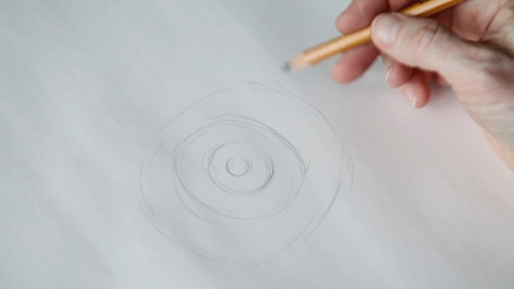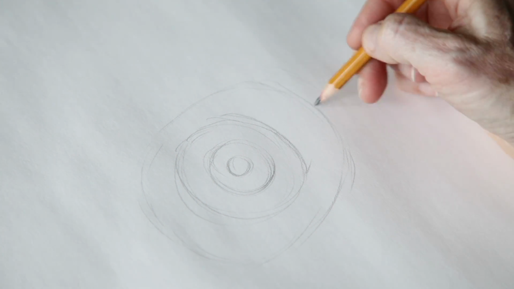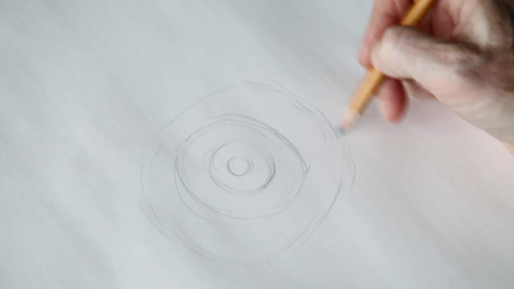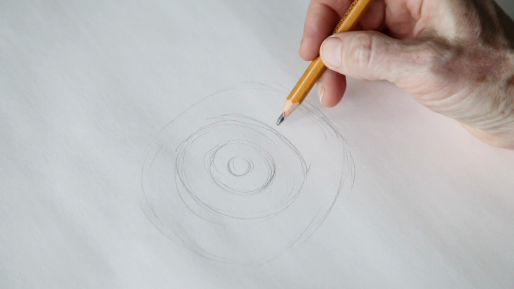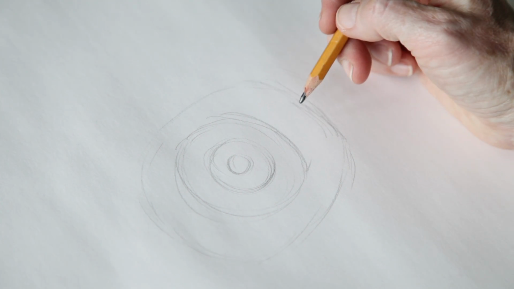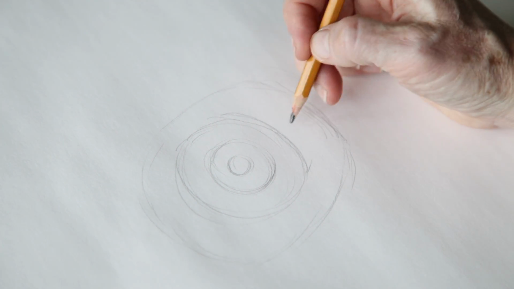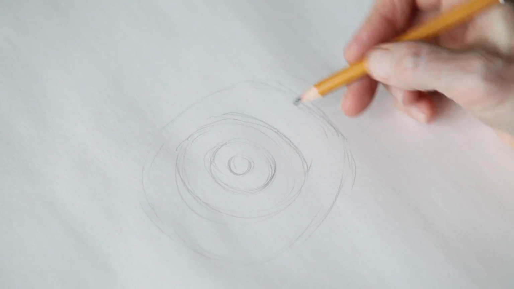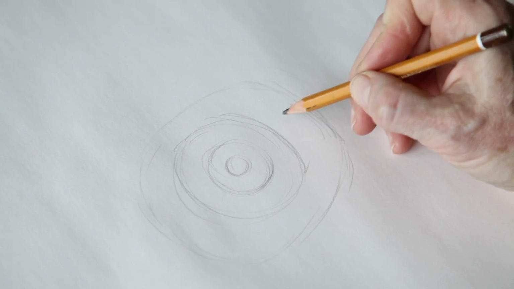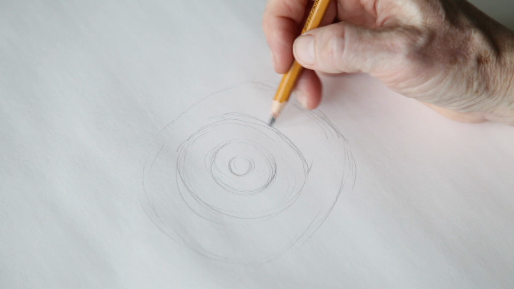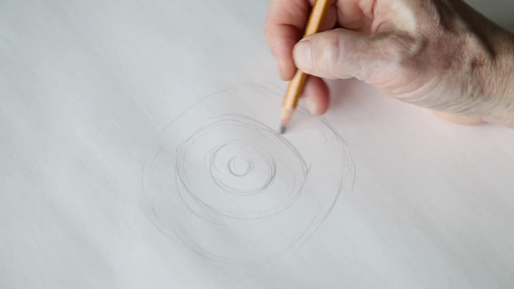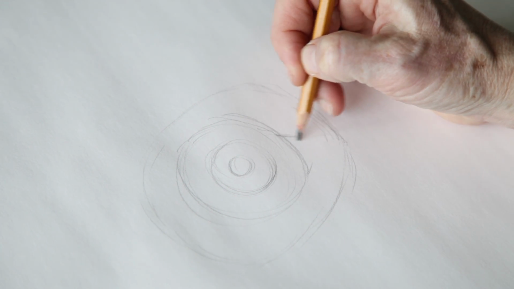Then you can start thinking about fleshing it out. So this is the bridge of your nose area here, so this is where you'll have the shading. Your tear duct is another important part of the eye, and those tend to be angled down. Sometimes people want to draw them straight into the middle of the nose, which looks a little wrong. They always angle down slightly towards your mouth.